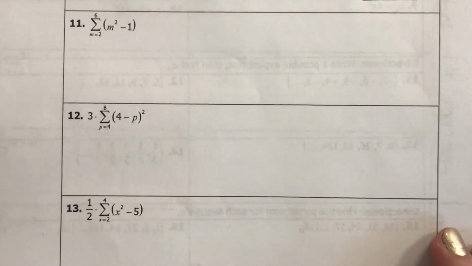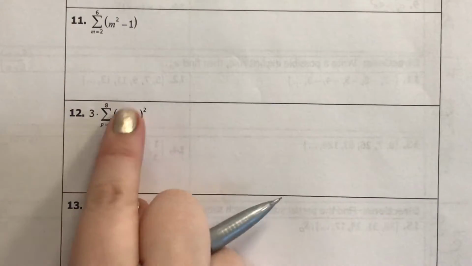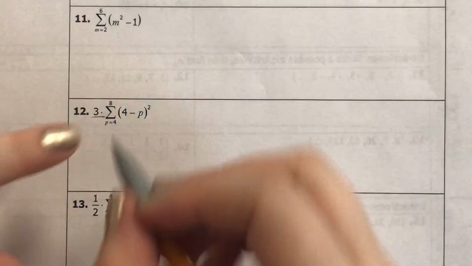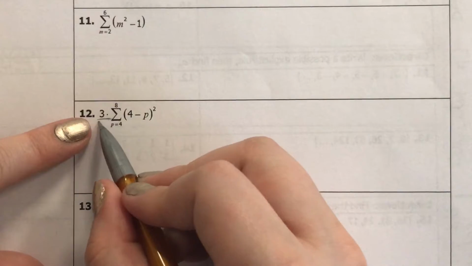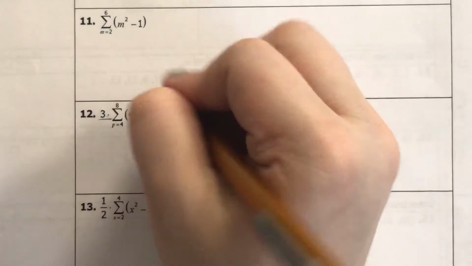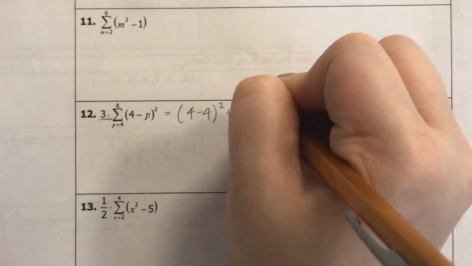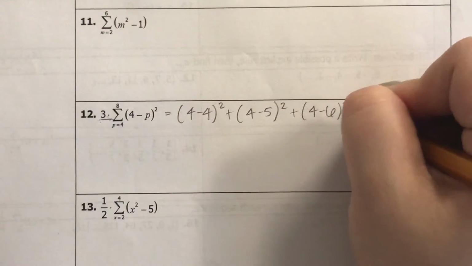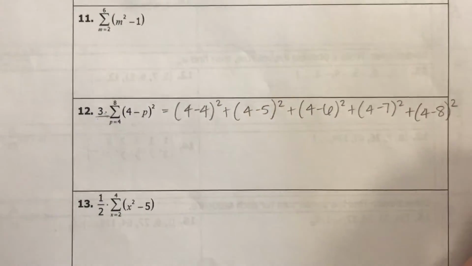Our last example in this video is number 12. We're starting at 4, we're going to 8 using this formula, but you may notice there's this 3 times on the outside. That means it's 3 times the sum of all this. So we're going to find the sum first, just like we've been doing, and then at the very end we're going to multiply it by 3. So we're just going to ignore that 3 until the very end. So we're starting at 4, going to 8. So 4 minus 4 squared plus 4 minus 5 squared plus 4 minus 6 squared plus 4 minus 7 squared plus 4 minus 8 squared.